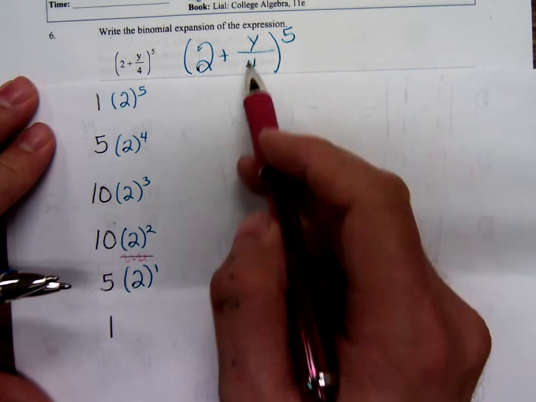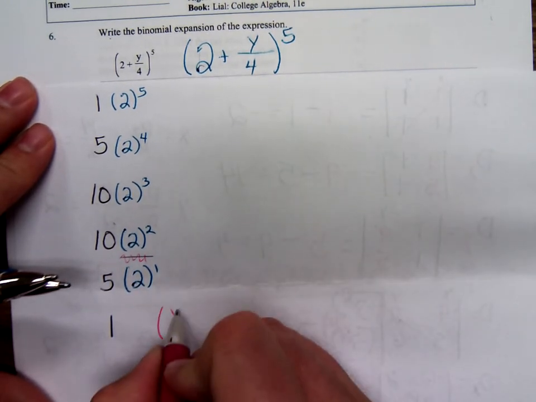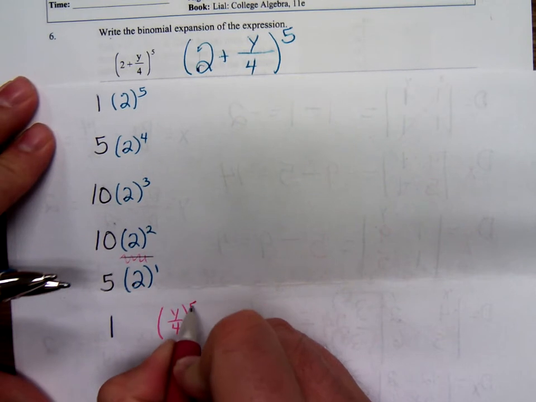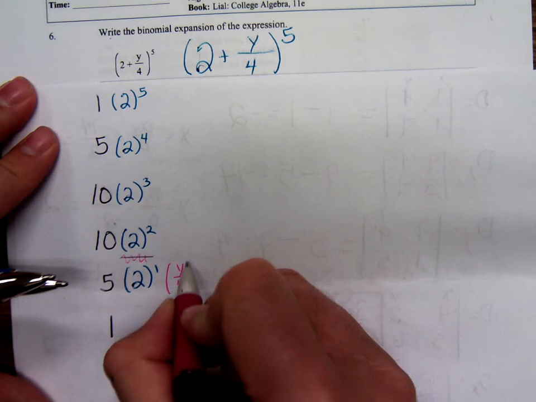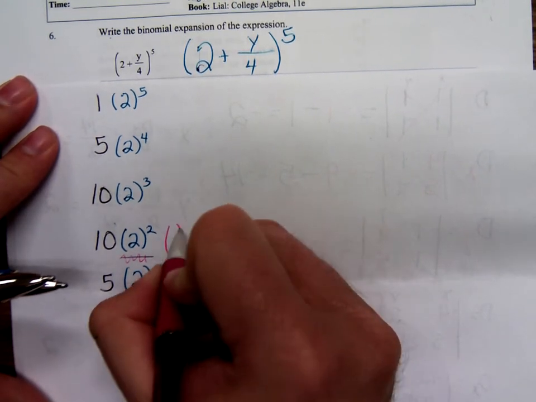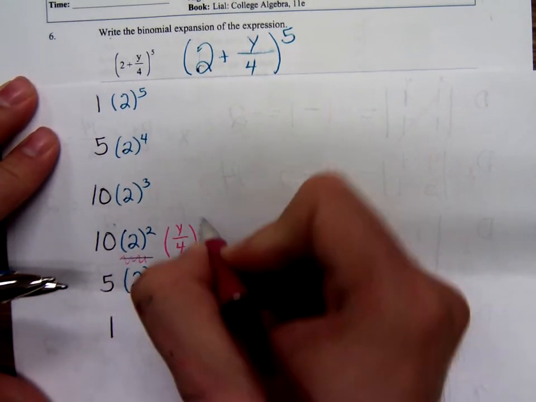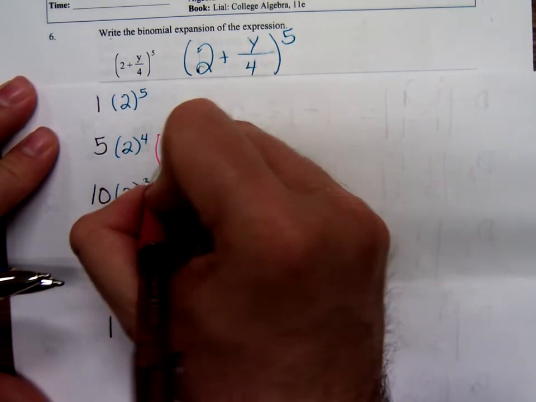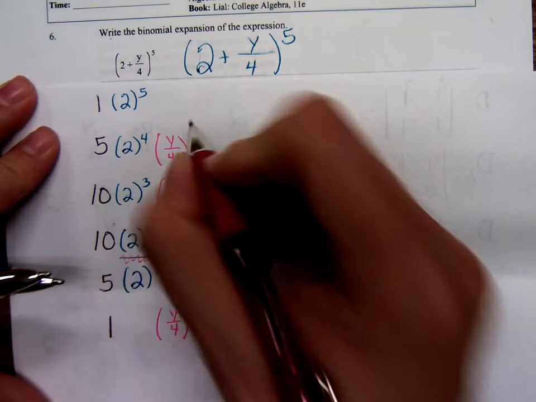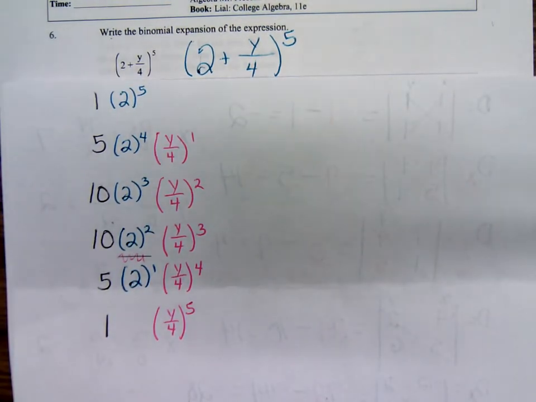And then y over 4. Don't let the fact that there's a fraction here scare you too much. Y over 4 to the fifth, to the fourth, to the third, to the second, to the first. Now let's start simplifying all of that. You should be able to get the answer within just a few of the strokes.